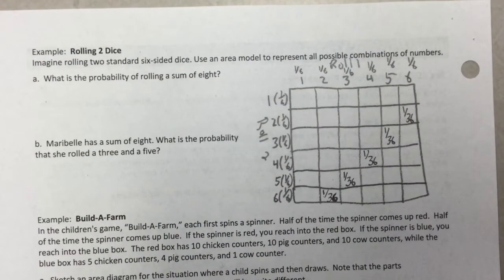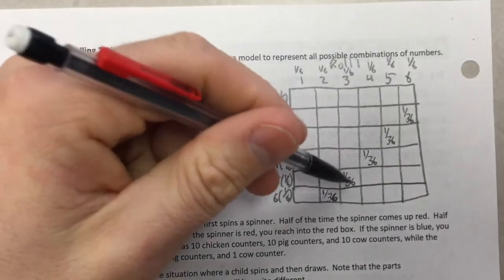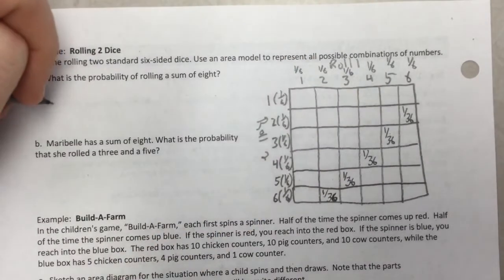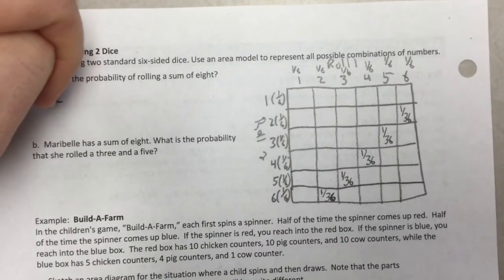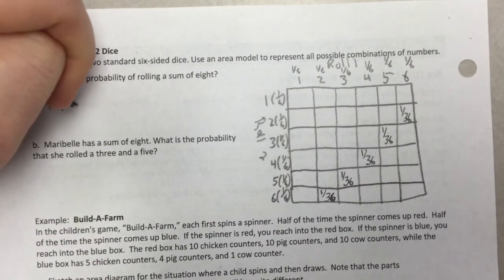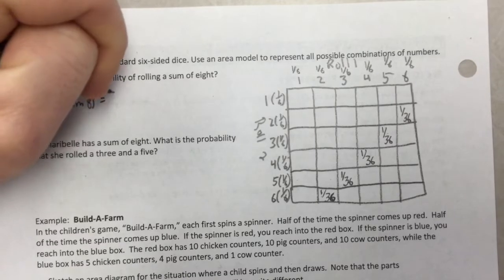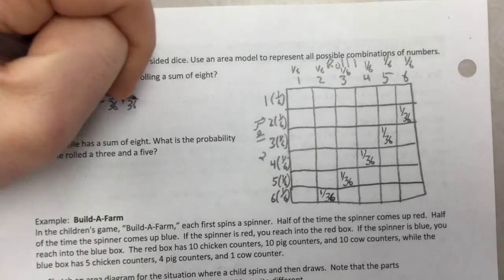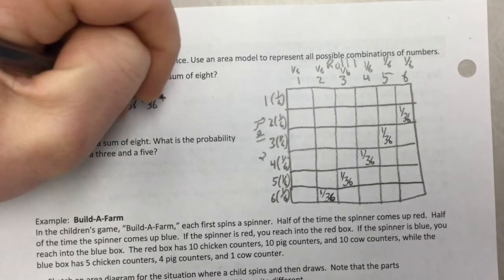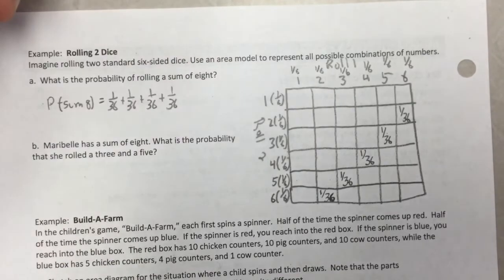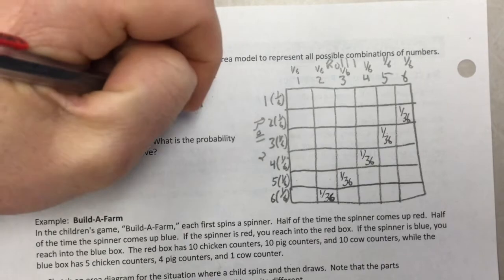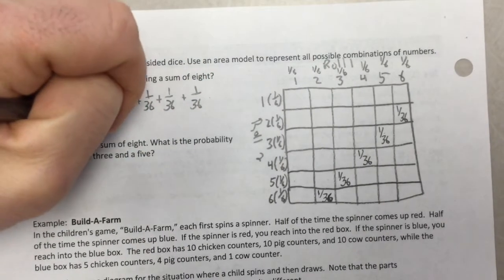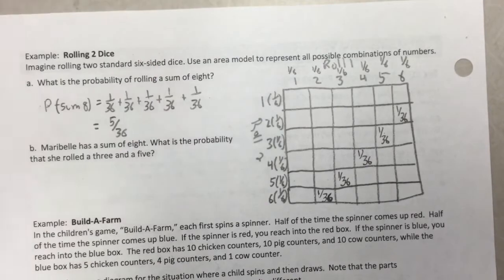And so again, I would be adding all those areas: 1/36 plus 1/36 plus 1/36 plus 1/36 plus 1/36. So 5 out of 36 would be our probability of a sum of 8.